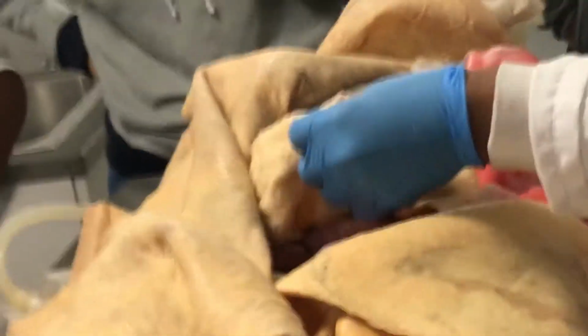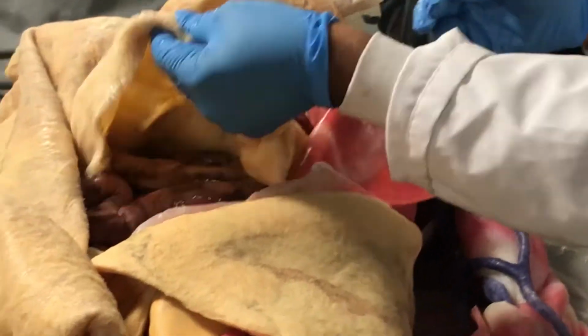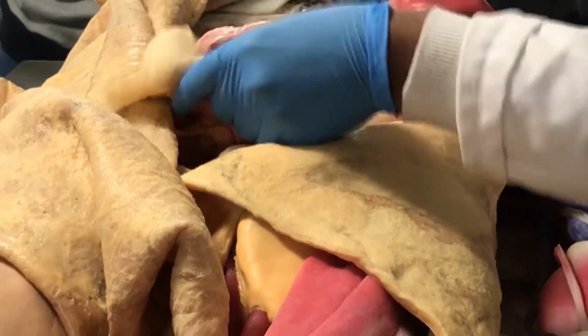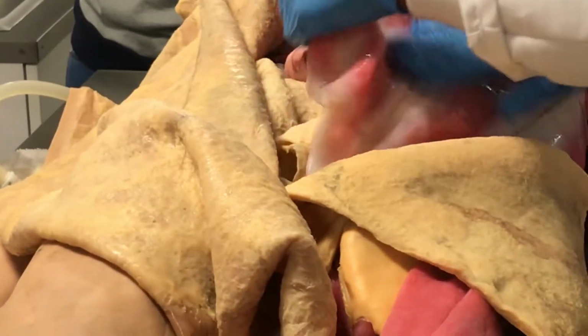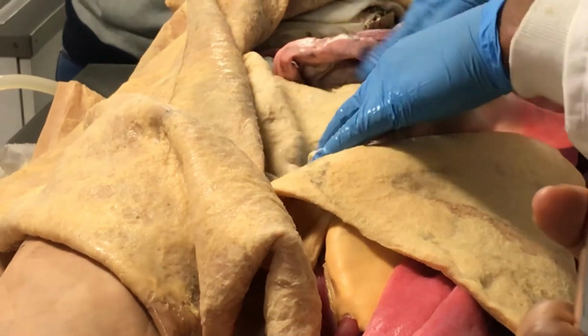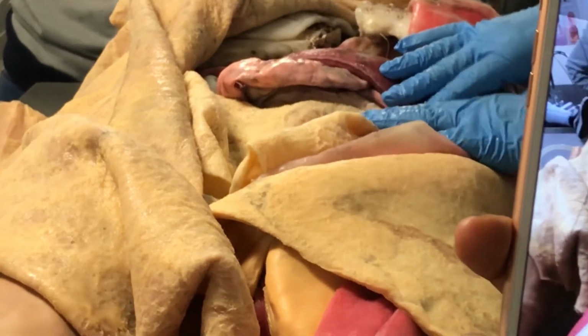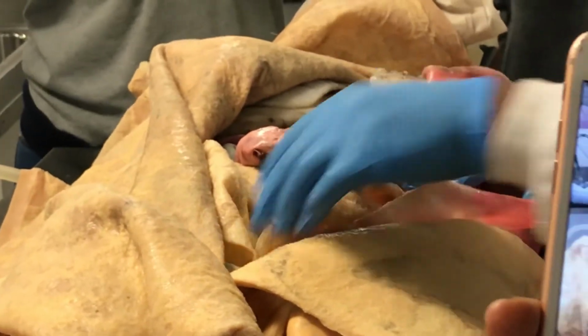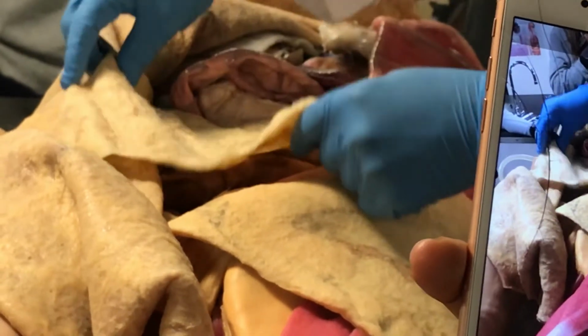Mine is not as thin as this. I'm trying my hardest to get this back, but you can't see this yet. I'm working on getting rid of this. This is the greater omentum, and it's an extension of the peritoneum.